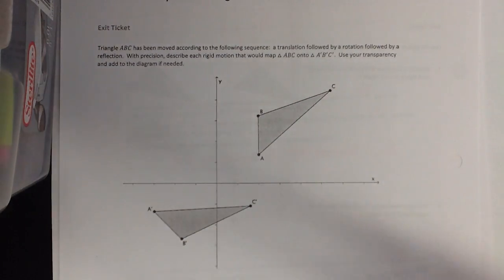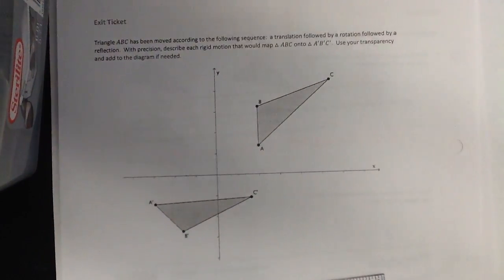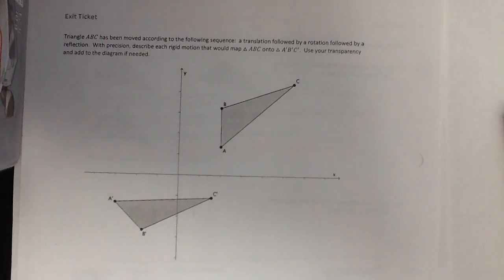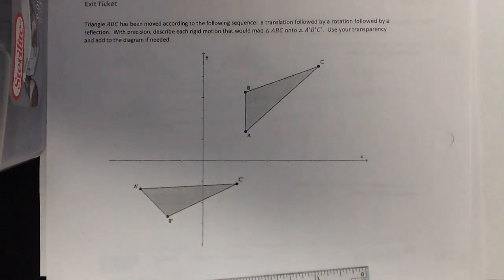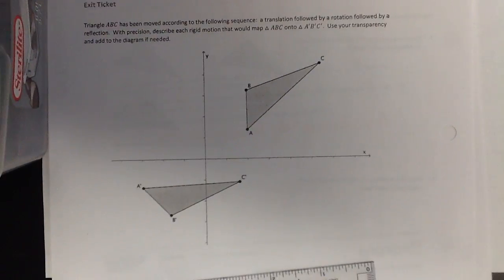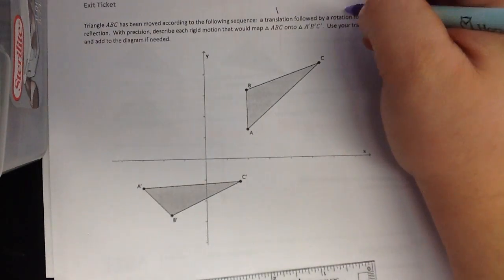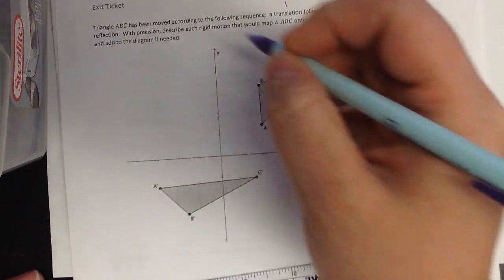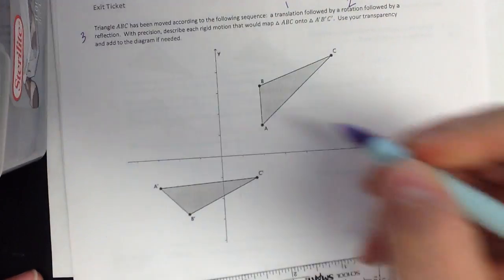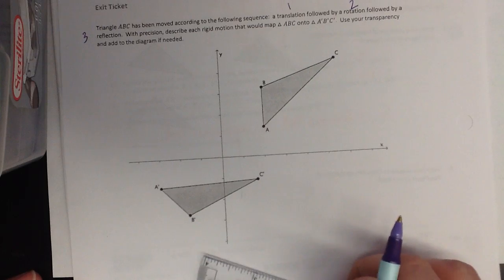Okay, it says triangle ABC has been moved according to the following sequence: a translation, followed by rotation, followed by reflection. So translation is number 1, rotation is number 2, reflection is number 3. Okay, so we're going in that order.